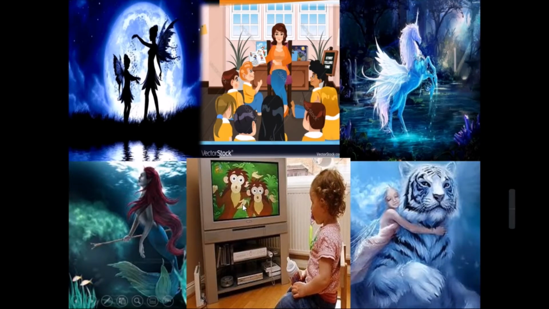Great. Next. A baby watching a monkey on a television. Okay, we have 2 monkeys on the television. Thank you. And the last one? A fairy hugging a white tiger. Very good. So all of these pictures are, what do you think?